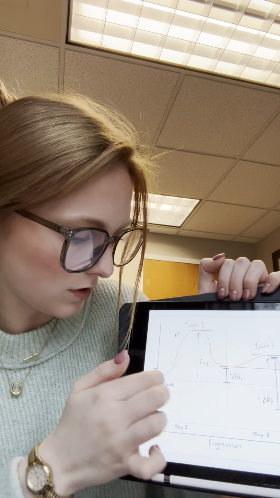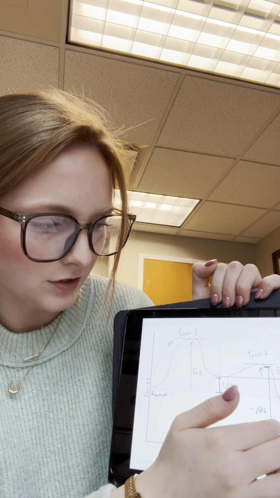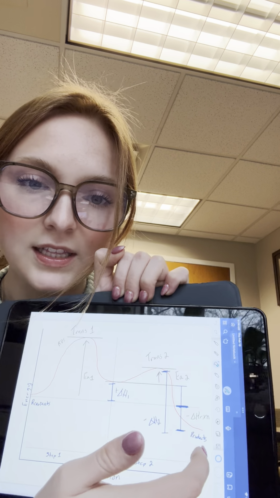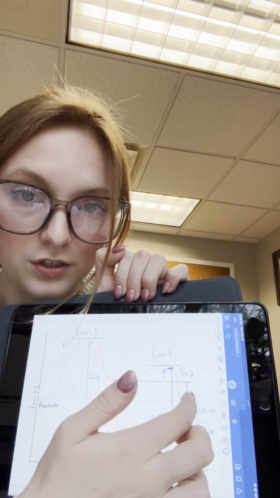And then if you look overall from the starting energy, so that's that line right here, to our ending energy, this line to that line, you can see that our end is below our starting. So that means there's a negative delta H overall for this reaction.